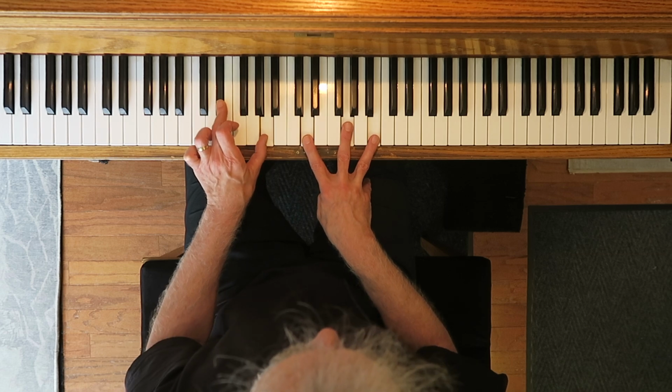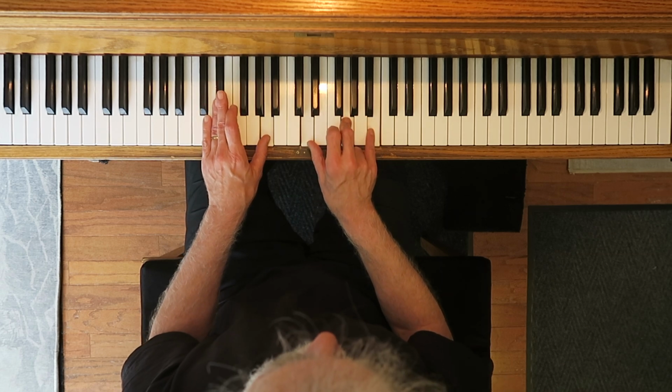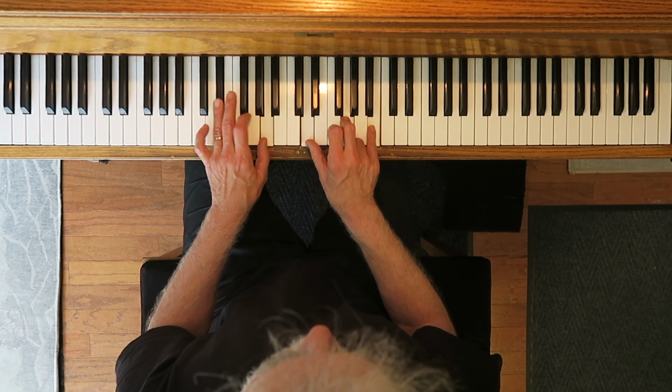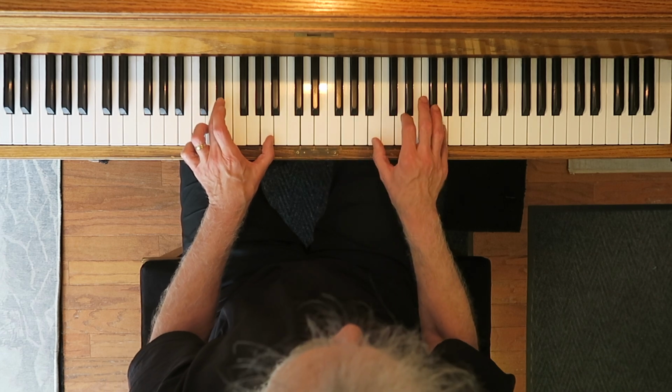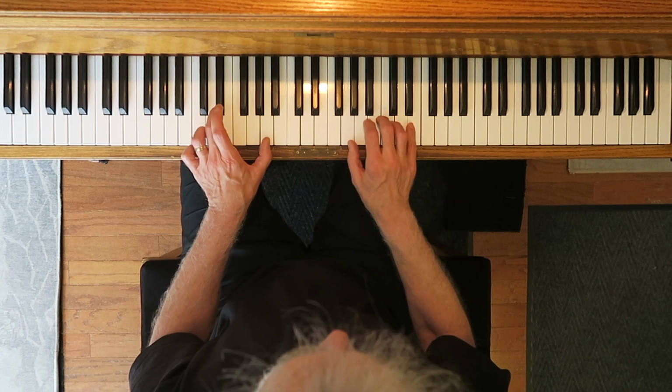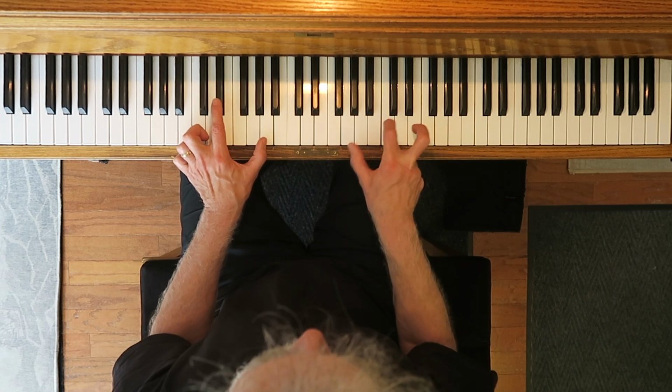So there are ways of doing it without doubling, and there are ways of thinking that through, and that's a great sound. And you can also invert that chord while you're comping behind someone. And you'll notice it sounded like a lot of movement, but it was only my right hand moving.